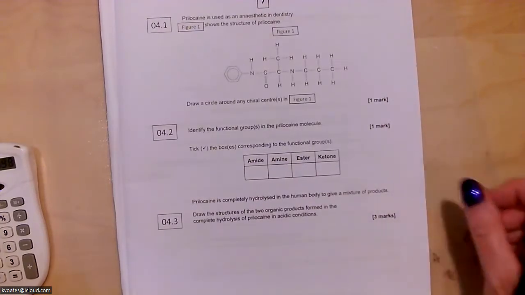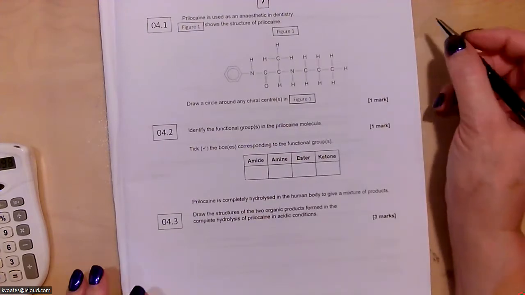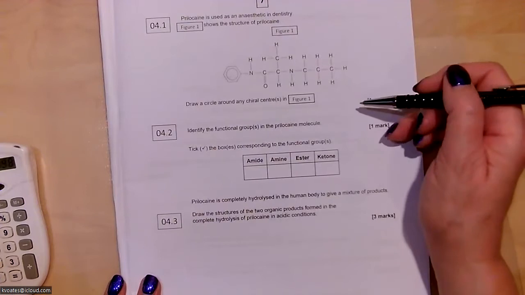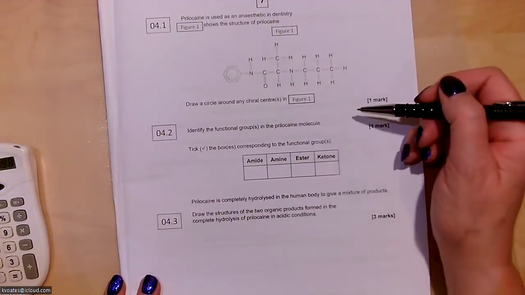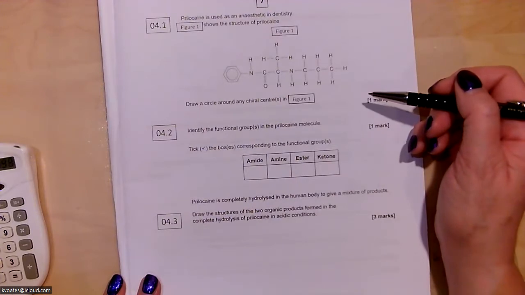Okay, so let's look at question 4.1. It gives us this compound here. It really doesn't matter what name it is, but they've told us it's prilocaine. It's an anaesthetic used in dentistry. That's the background of it. It just wants us to look at where the chiral centres are and draw a circle around the chiral centre.